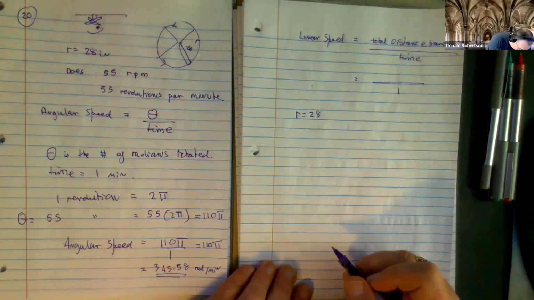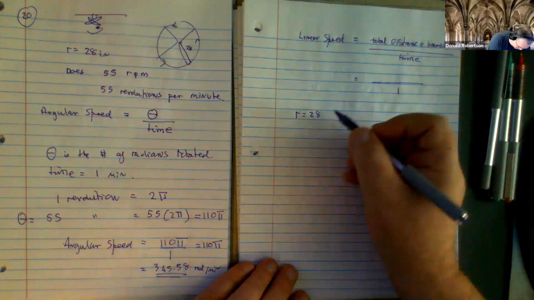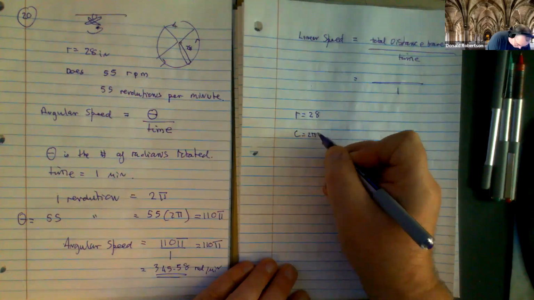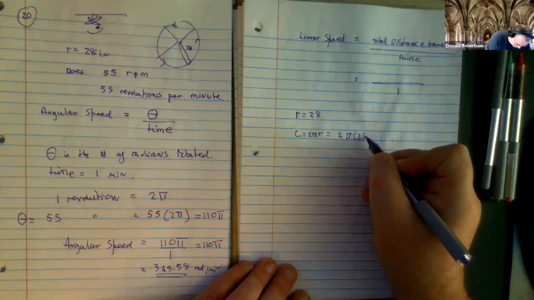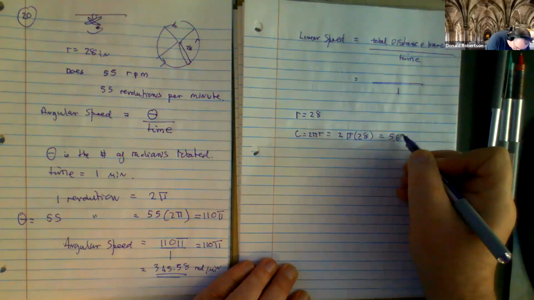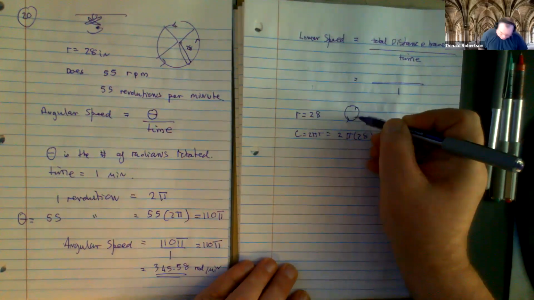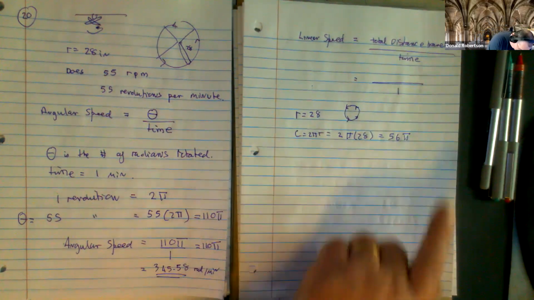And 1 revolution would be 2 pi r, which would be 2 times pi times 28, which is 56 pi. Wouldn't that be the distance traveled when it rotated just once? Great. It would travel that far. But we had 55 revolutions.